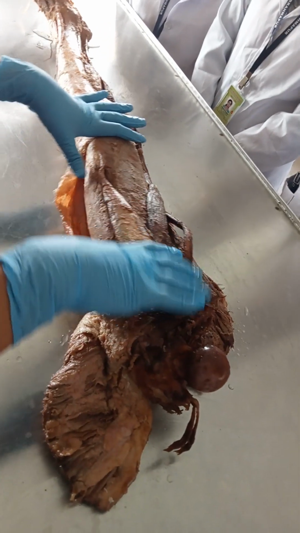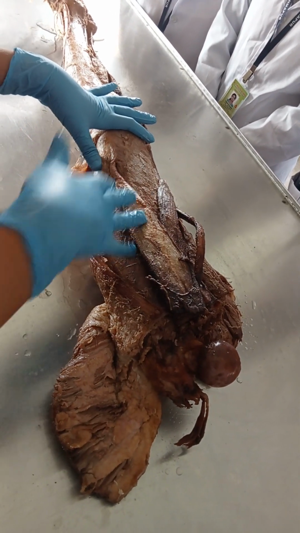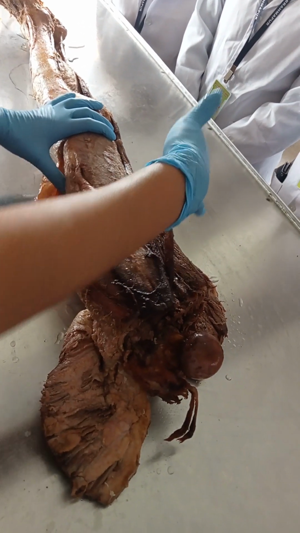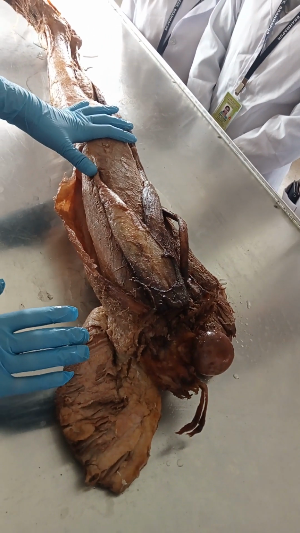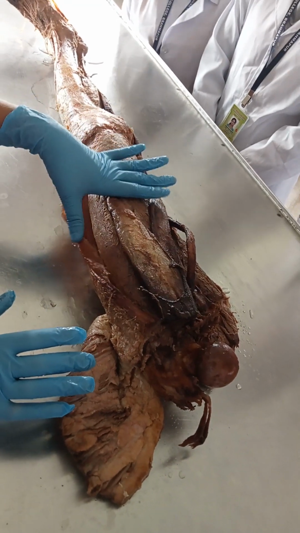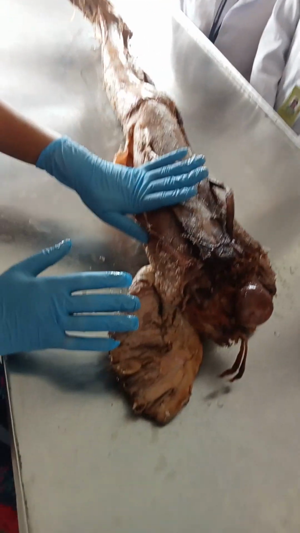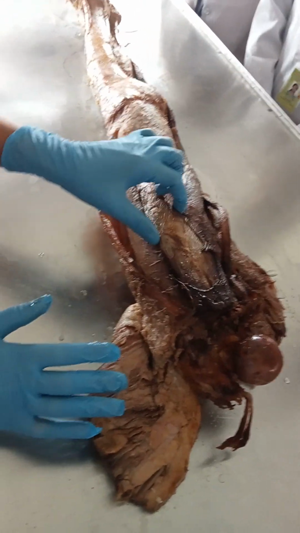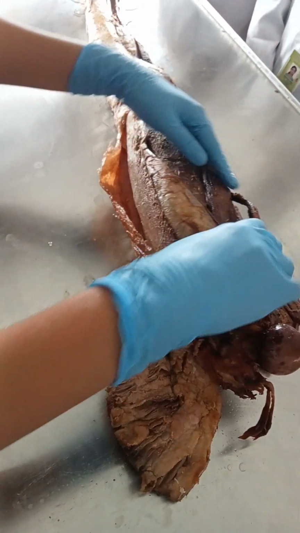Okay, the thigh is divided into three compartments: anterior compartment, medial compartment, posterior compartment, by two intramuscular septa, medial and lateral intramuscular septum. In the anterior compartment, you see how many muscles?